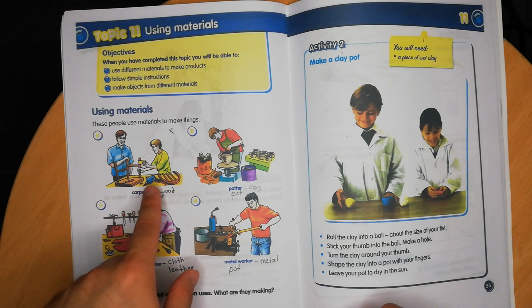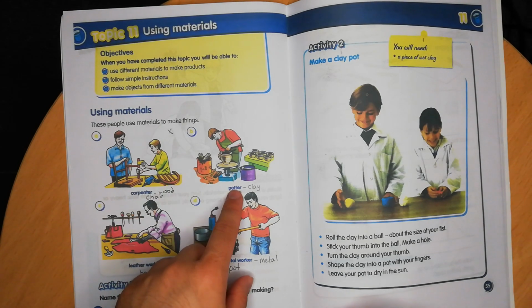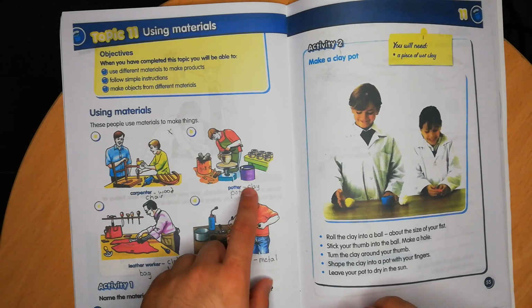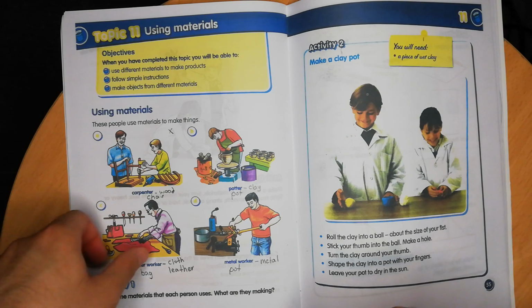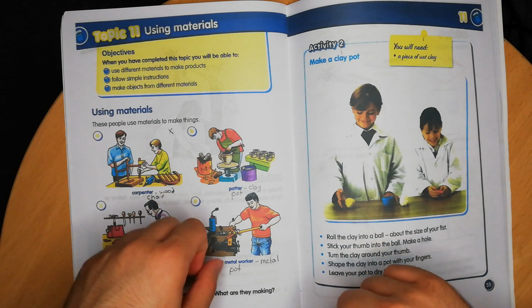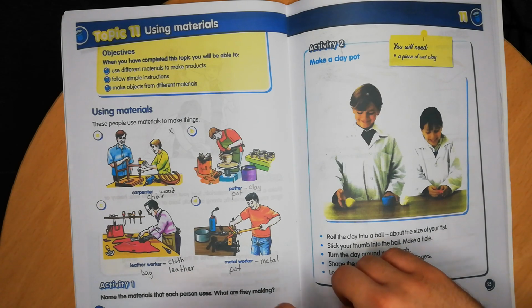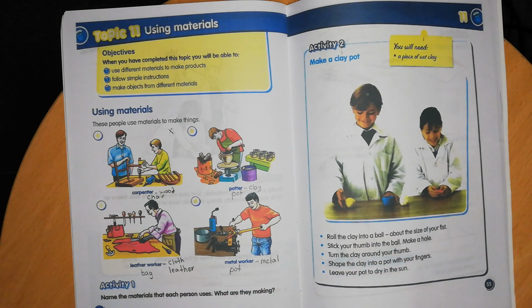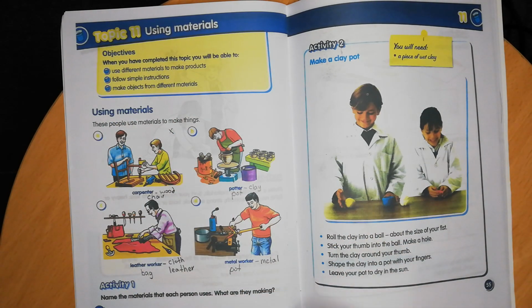A carpenter uses wood to make chairs and tables. A potter uses clay to make pots. A leather worker uses cloth and leather to make bags, belts, and even shirts. A metal worker uses metal to make pots and many other things as well. So these are 4 types of people who use different materials to make different things.